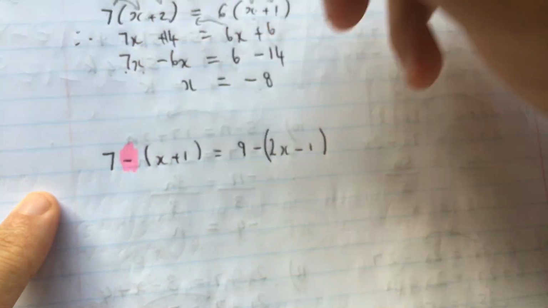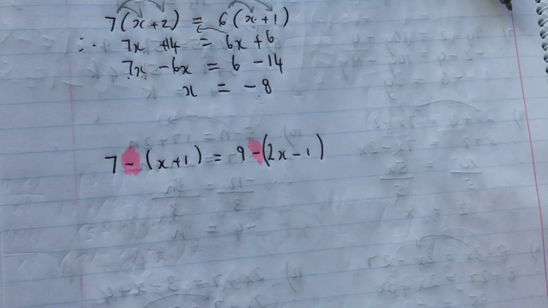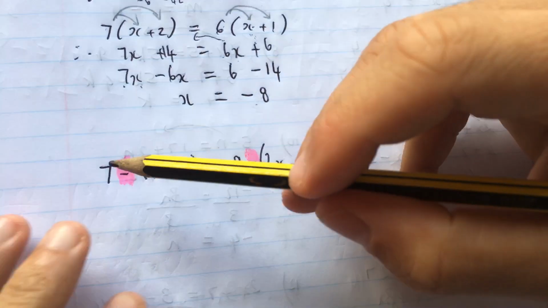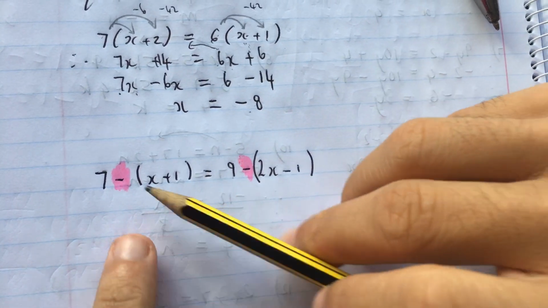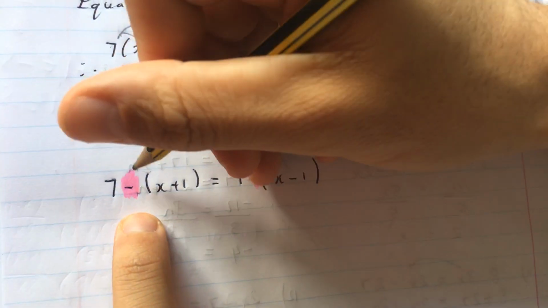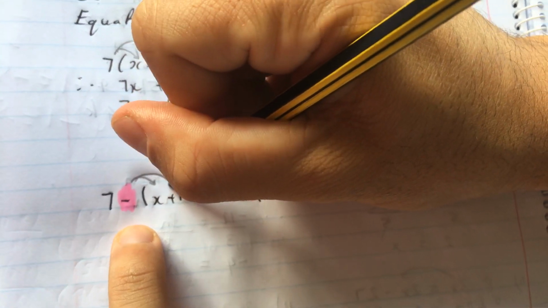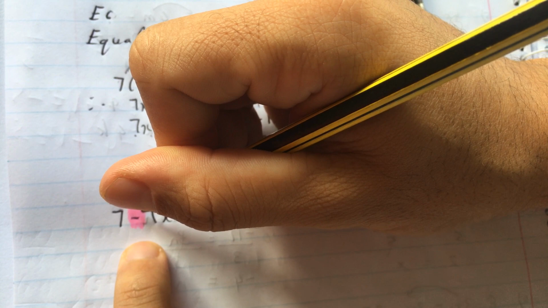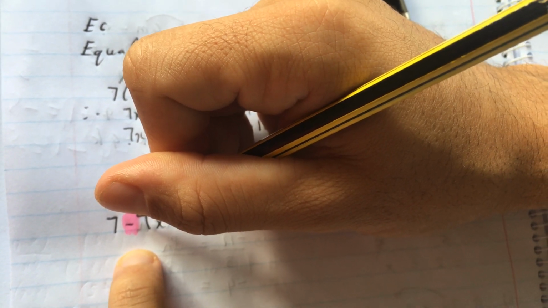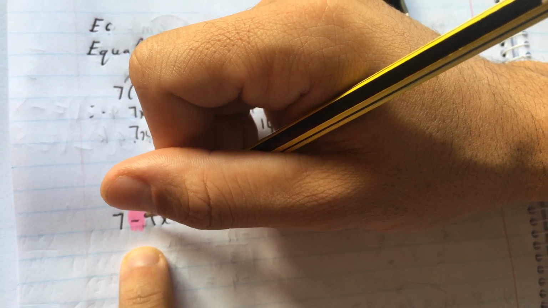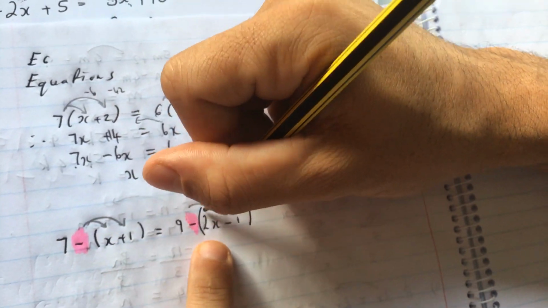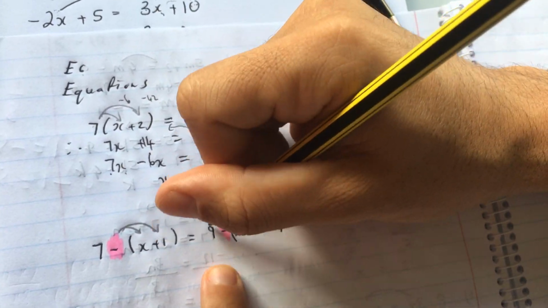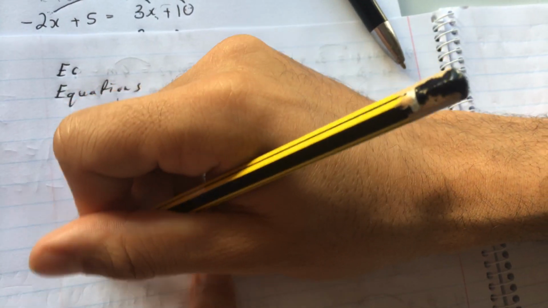See this negative here? See that negative over here? You distribute it in. Some of your kids want to distribute that 7, and don't do that. You only distribute the negative in. That negative changes everything. It's very important to know this because next year in grade 9, when you do factorization, you introduce negatives, and then you won't know what to do. And over here, I distribute the negative, not the 9.